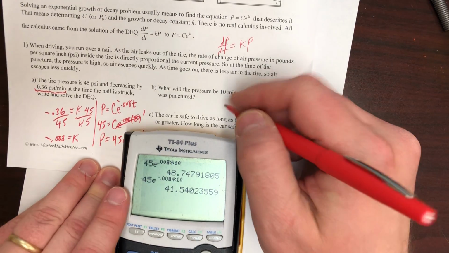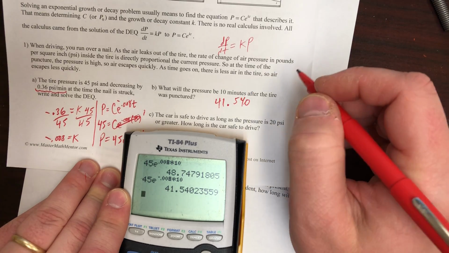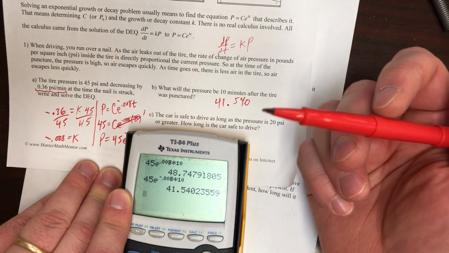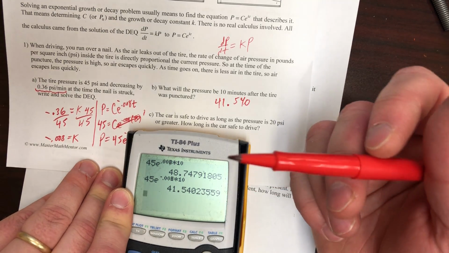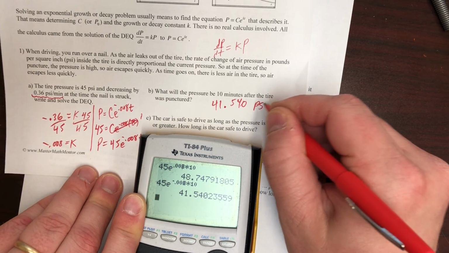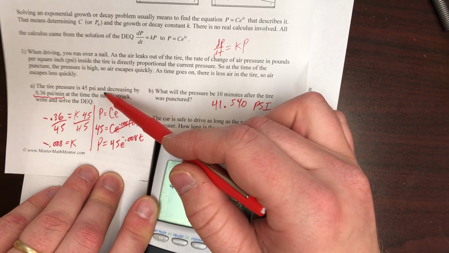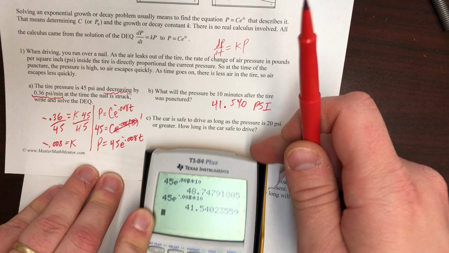Okay, 41.540. So this is where common sense is really helpful. I'm glad I made this mistake. I considered reshooting the video and I was like, you know what, let's leave this in, because we got to be careful about words like increasing and decreasing and indicating positives and negatives.